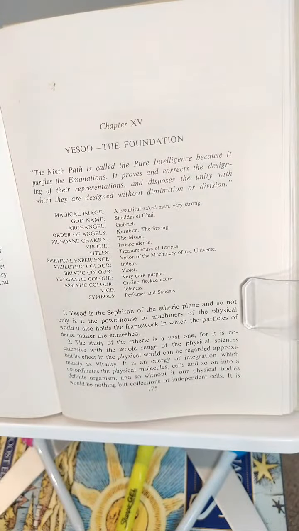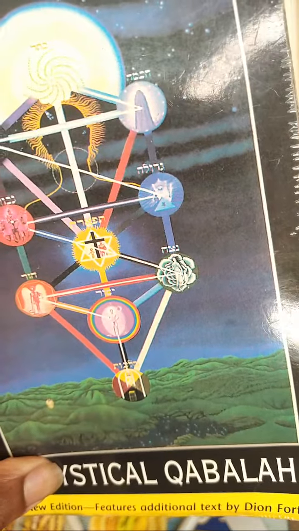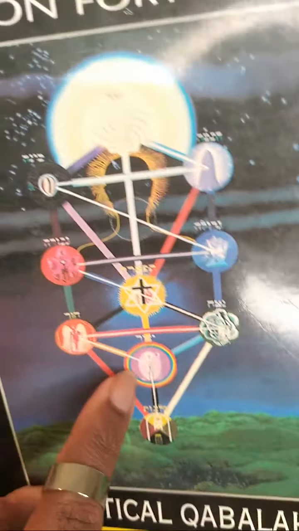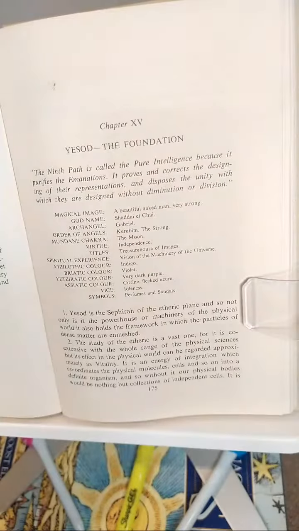So in other words, the ninth path is the pure intelligence. Why? Because it purifies the emanations. As the previous 8 emanations flow through this point, the work of Yesod is to purify those emanations. And it says it proves and corrects the designing of their representations. We're talking about the form. We're talking about creating forms, or rather the gathering of forms to represent specific forces.